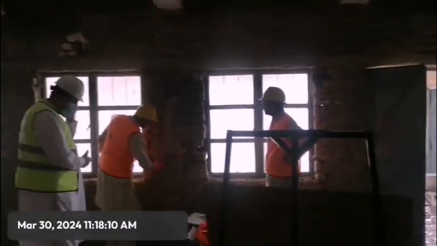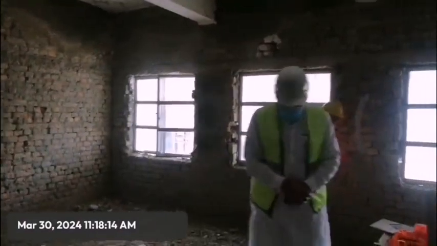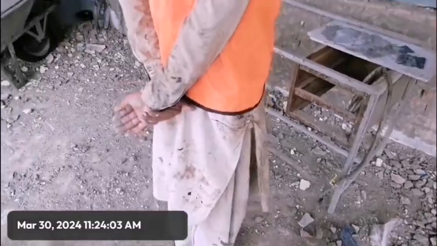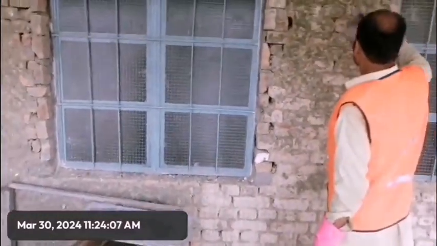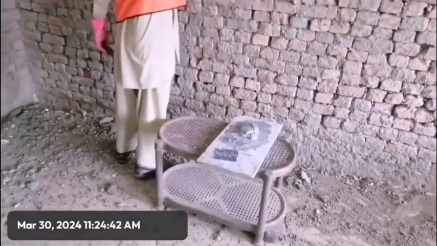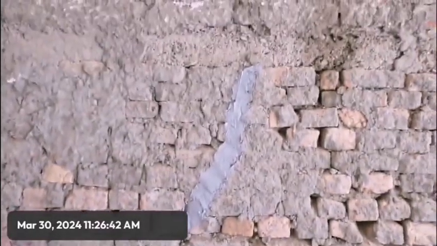First of all, the surface of the wall is cleaned thoroughly to remove any debris, dust or contaminant that could interfere with the bonding of the epoxy resin. Identification of cracks. Cracks and voids in the wall are identified using visual inspection or non-destructive testing methods such as ultrasonic testing or ground penetrating radar.